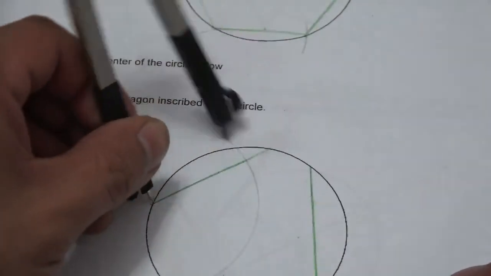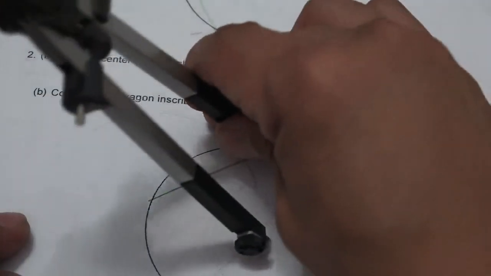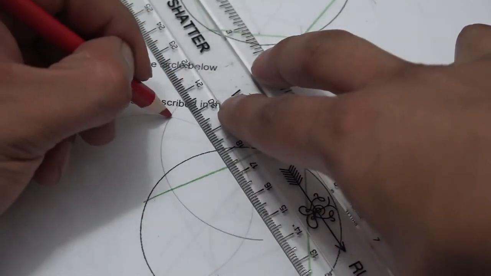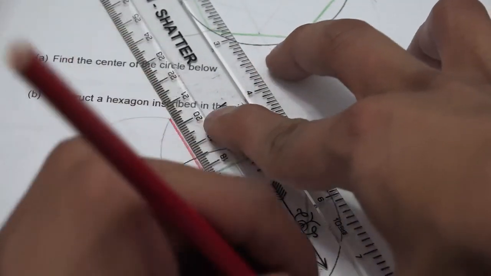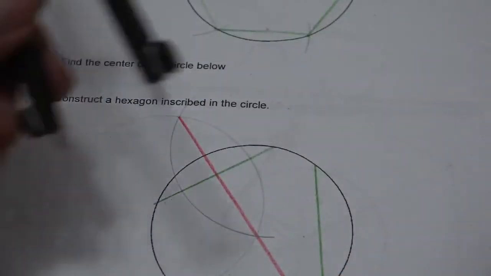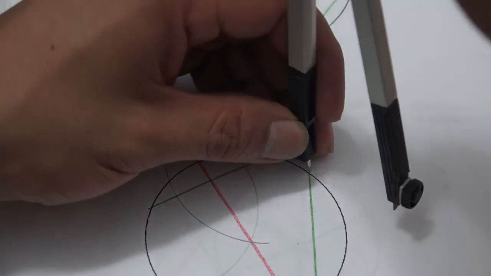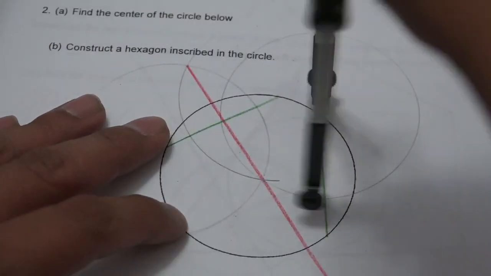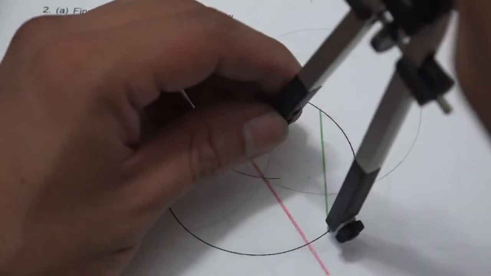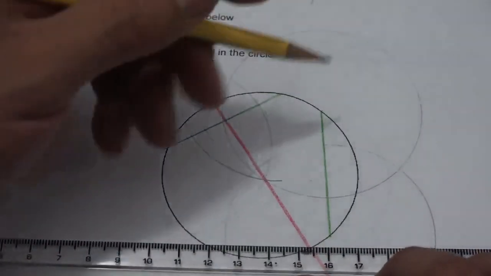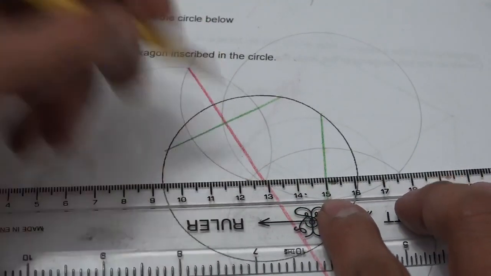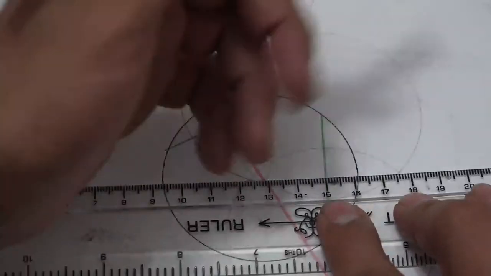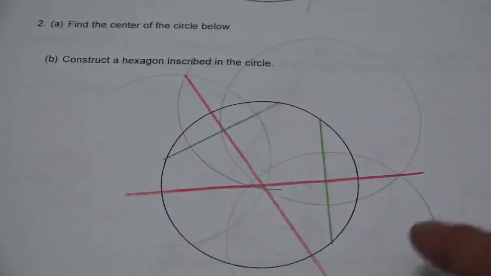Construct the perpendicular bisector. Okay, I found the center of the circle right here.